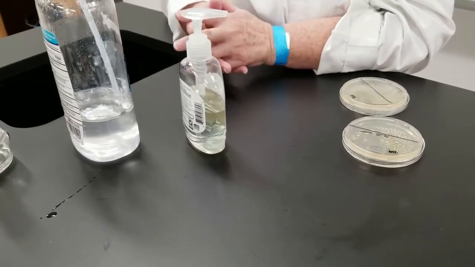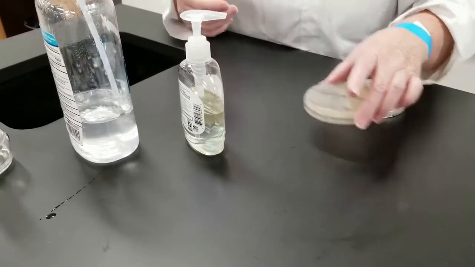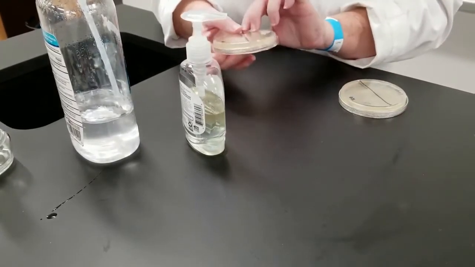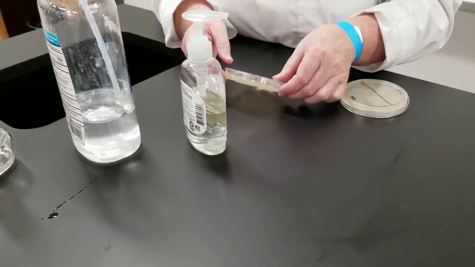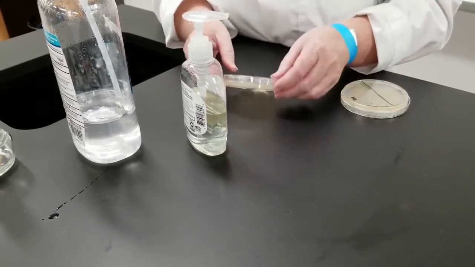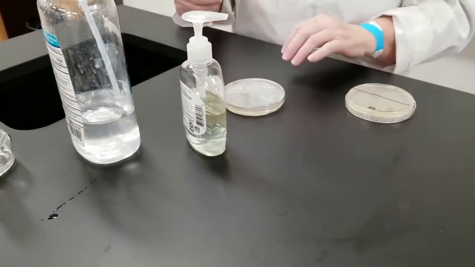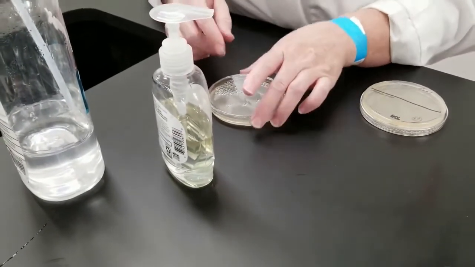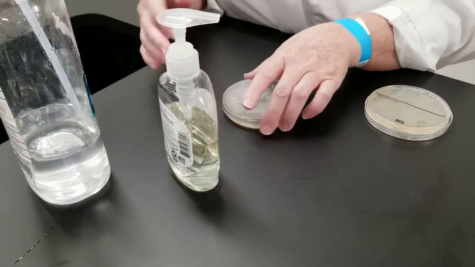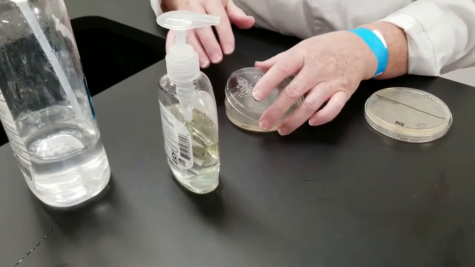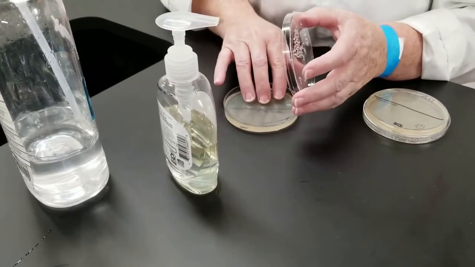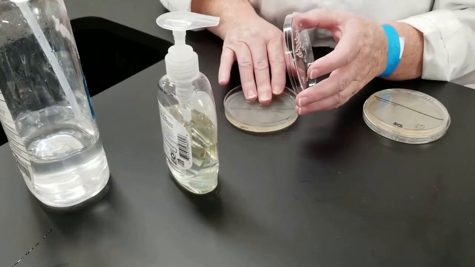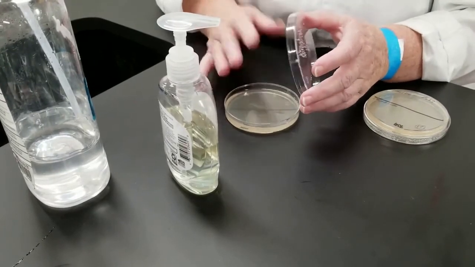So the first thing we're going to do, these plates are just a general media. Most anything will grow on them. And so you can see I have the plates divided in half. What I'm going to do is on this first plate, I'm just going to take a couple of my fingers and touch like this. So we will, after incubating, find out what's on my hand.